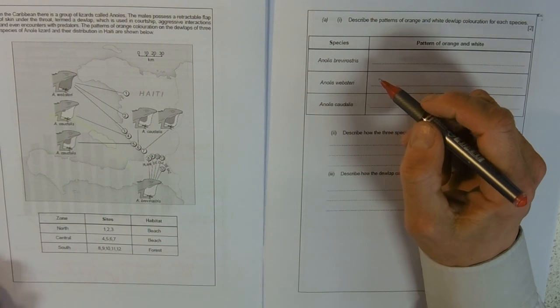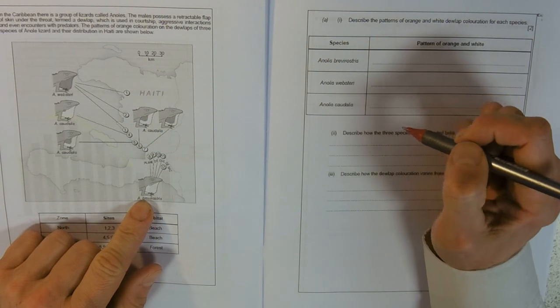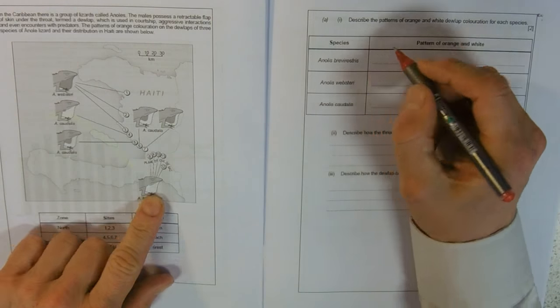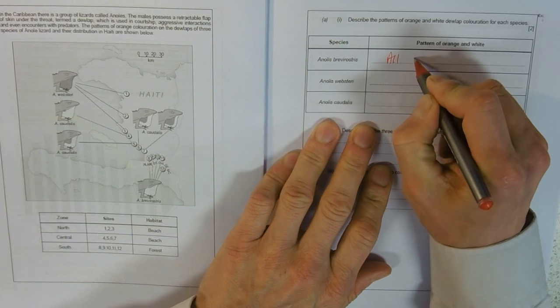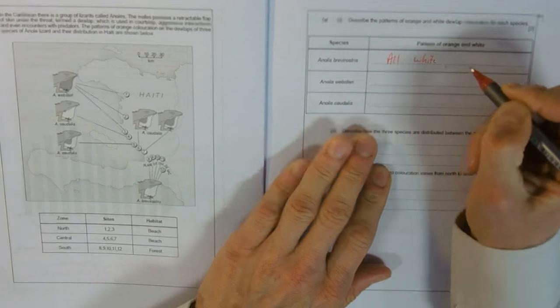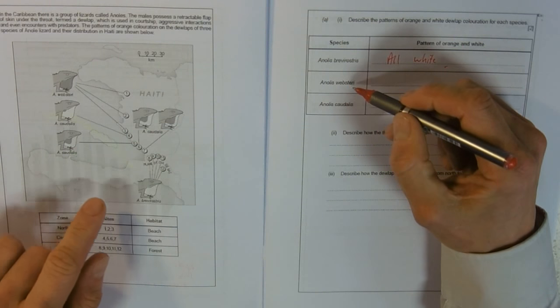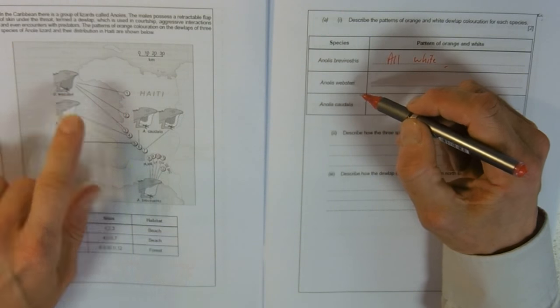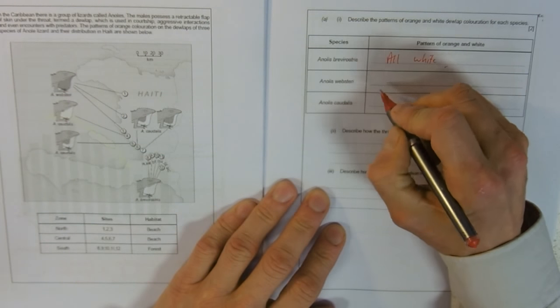So AB, well, that's just all white, isn't it? So that's all white. A Websteri, AW, where's that? That one's the one at the top. That's all orange.